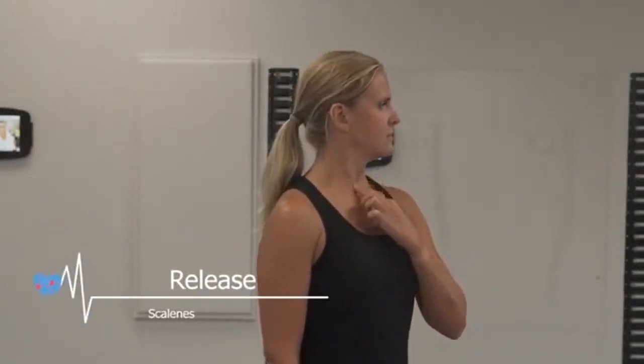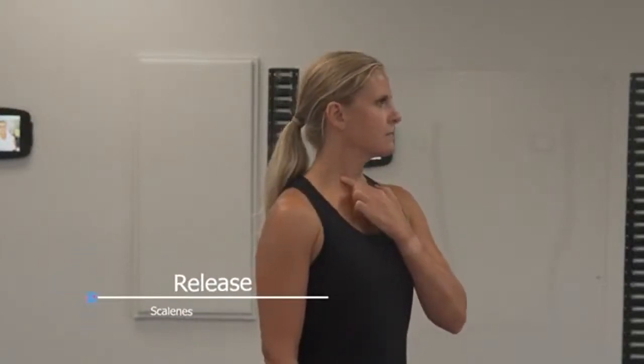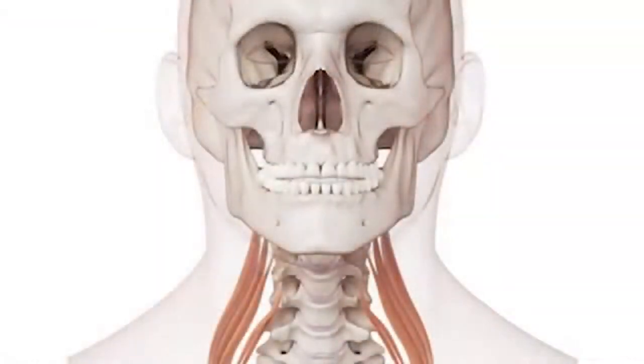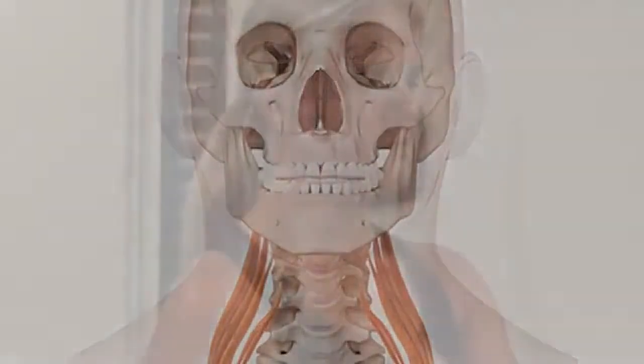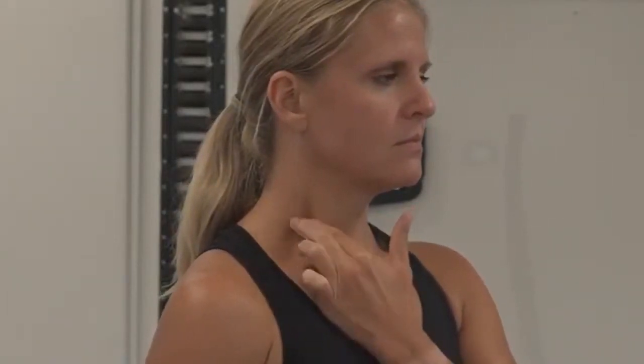The scalene muscles are three paired muscles, anterior, medial, and posterior, located in the lateral aspect of the neck, adjacent to the sternocleidomastoid. This is the big ropey muscle on the lateral side of your neck. The scalenes act as accessory respiratory muscles and perform flexion and rotation for the neck. The anterior and middle scalenes attach to the cervical spine and the first rib, while the posterior attaches to the second rib.